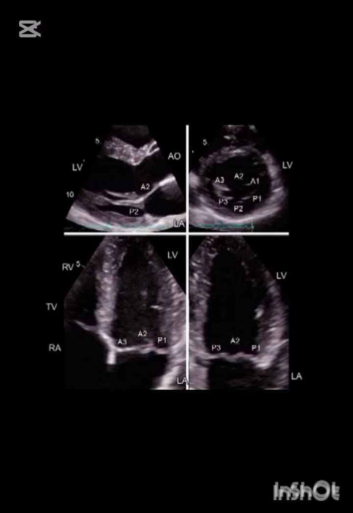The upper is the anterior A1, A2 and A3 scallops, and the lower is the posterior P1, P2 and P3 scallops. We also see the A2 and P2 scallops in the parasternal long axis, and in the 4 chamber view P1, A2 and A3 scallops, and in the apical 2 chamber P1, A2 and P3 scallops are seen.